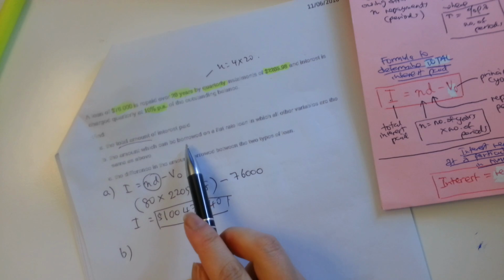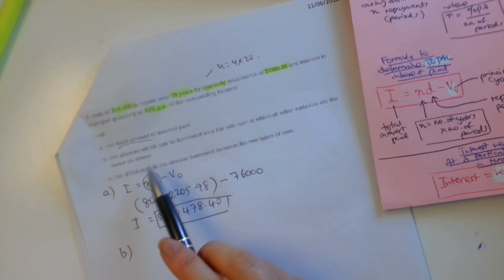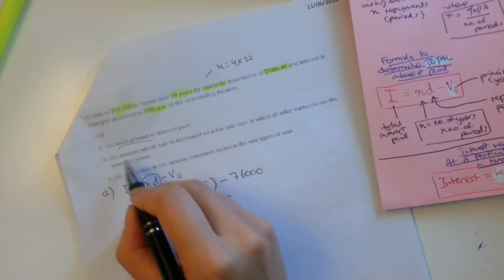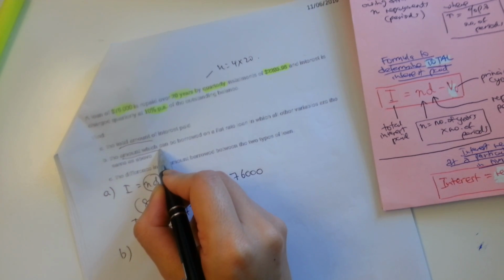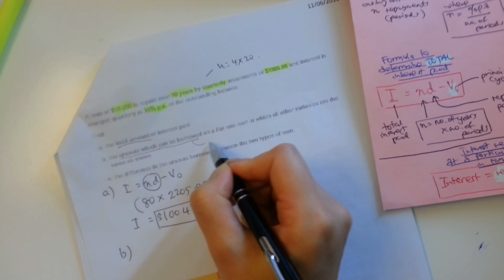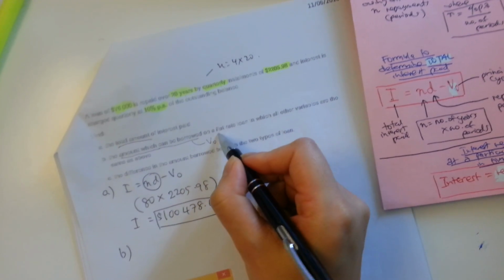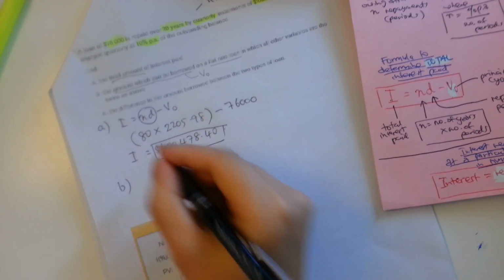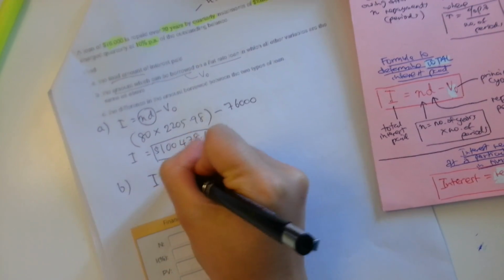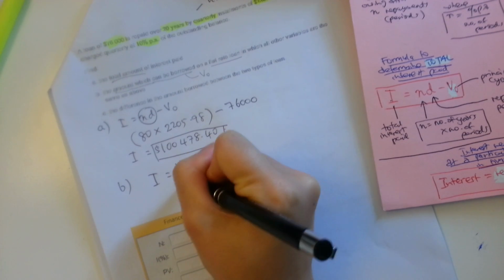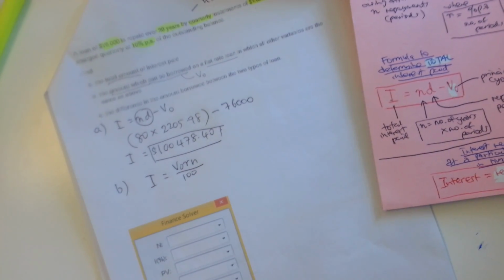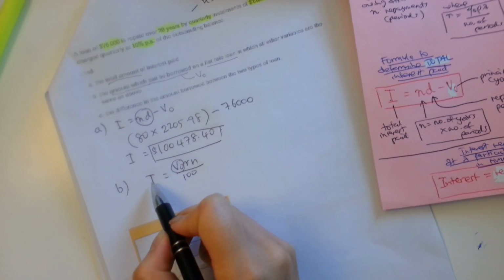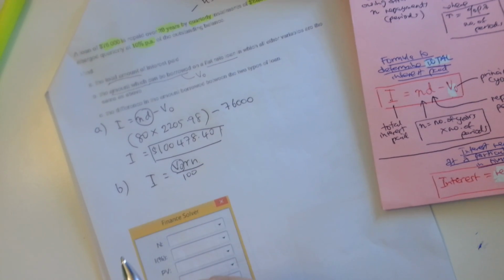B. What is the amount which can be borrowed on a flat rate loan, where all the other variables are the same as above? So we want to find out how much amount can be borrowed. So we're looking for V0 if the loan was flat rate. For flat rate loans, it's the I equals VRN formula. And we're interested in the amount that we get to borrow if all the other conditions remain the same.